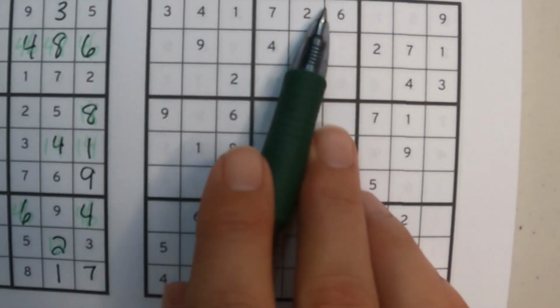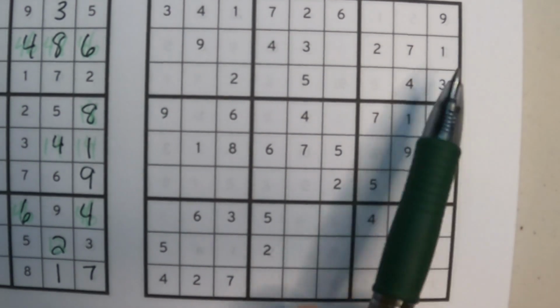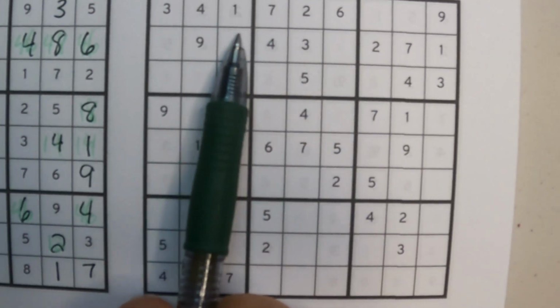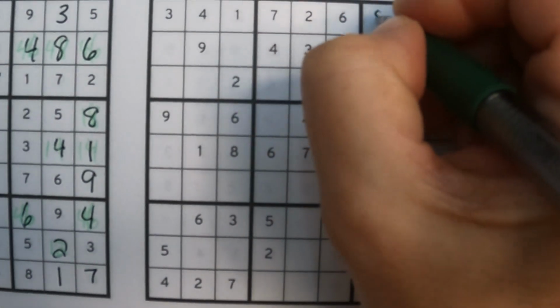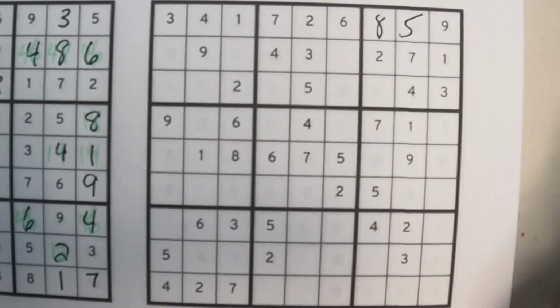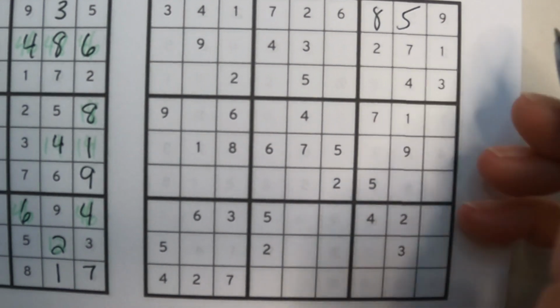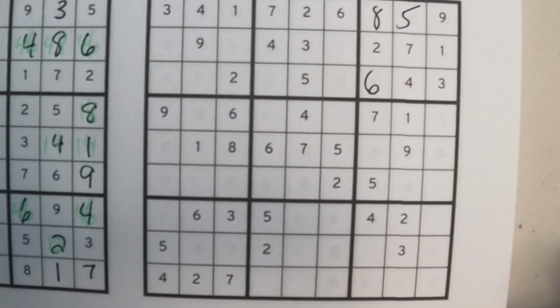So today we're going to do number 186. Let's start with this top row here. We're missing a 5 and an 8. We've got a 5 here, so 8, 5. And to finish off this box, we're missing a 6.